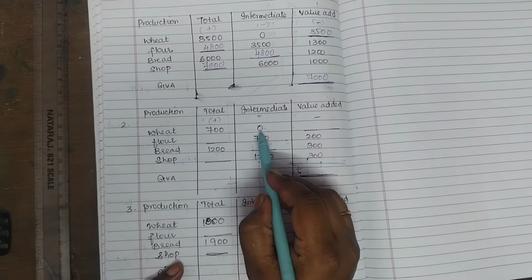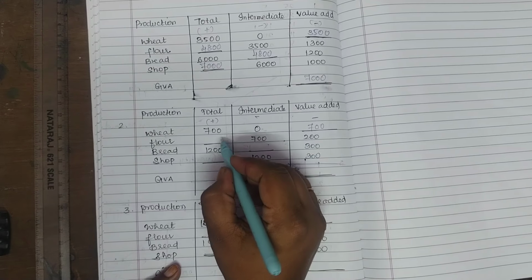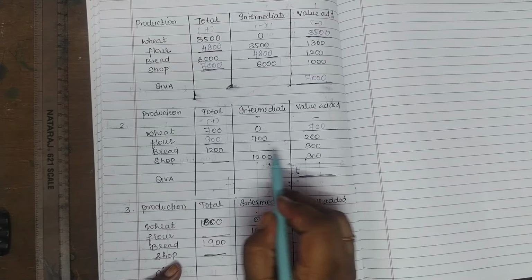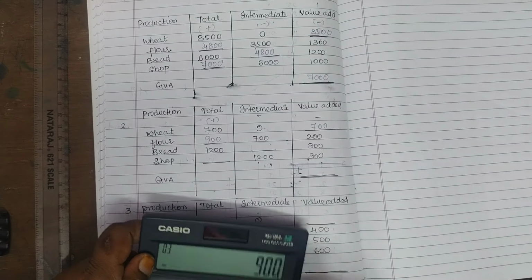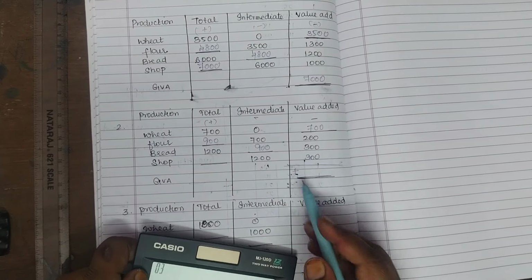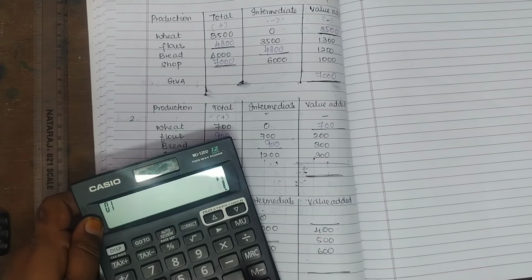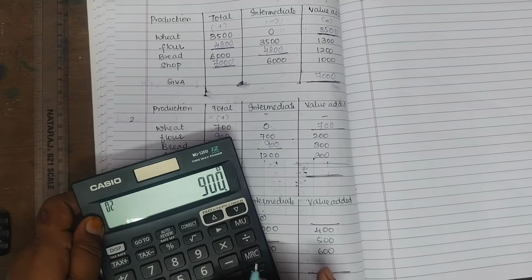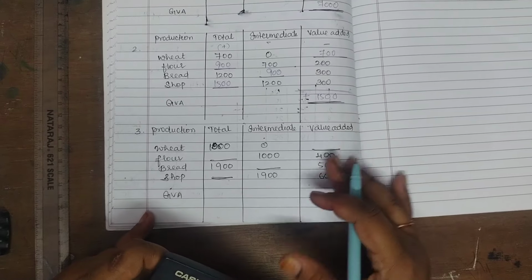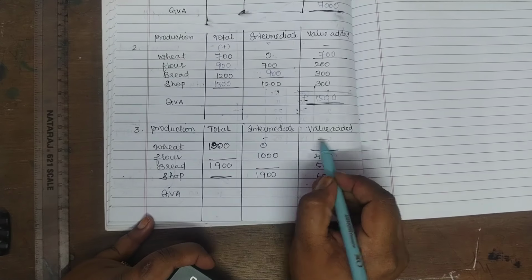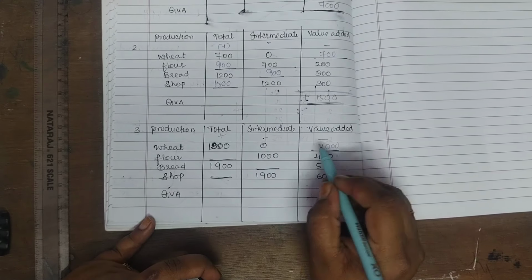Okay, 700 minus 0, 700 only. Here add 700 plus 200, 900. Here 1200 minus 300, 900. Okay, add 1500. Add all of this, you will get your answer. 700 plus 200 plus 600, 1500. Same here also. Minus this, minus this, plus 1000 minus 0, 1000.